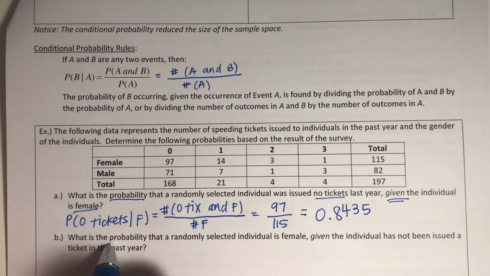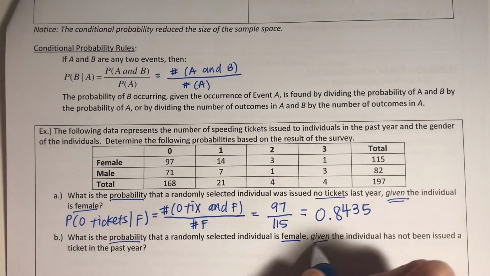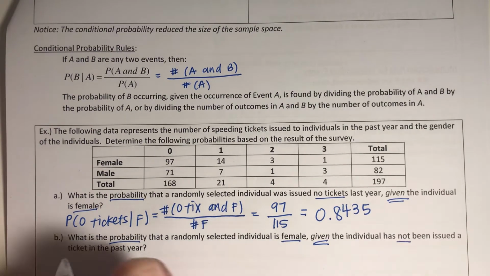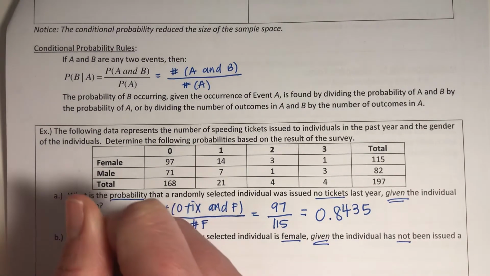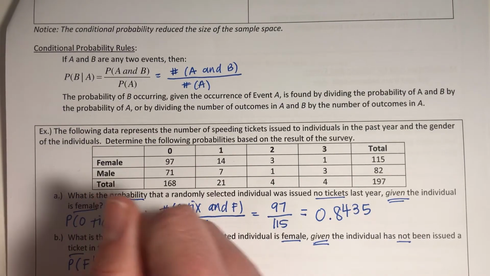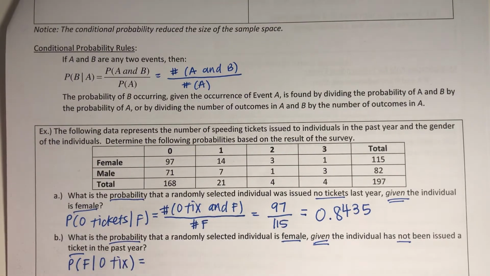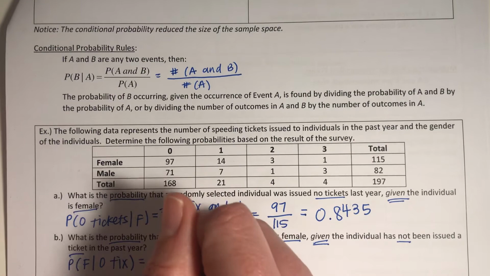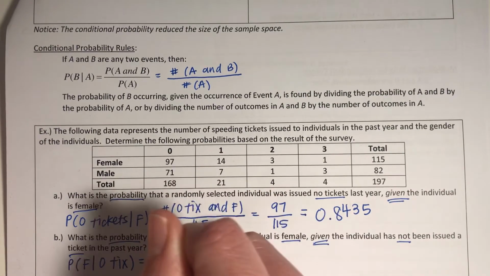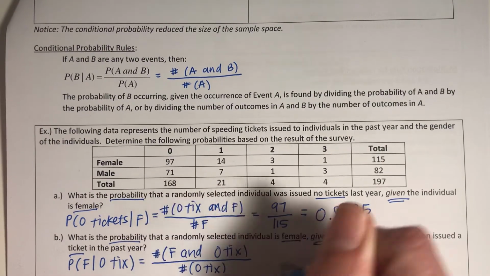The next one says, what is the probability that a randomly selected individual is female given the individual has not been issued a speeding ticket? So there's no tickets in the past year. So this time it's the probability that you are female given you have 0 tickets. And so again, using the formula that's up above, it's going to be the number of people that are female and have 0 tickets divided by the number of people that have 0 tickets.